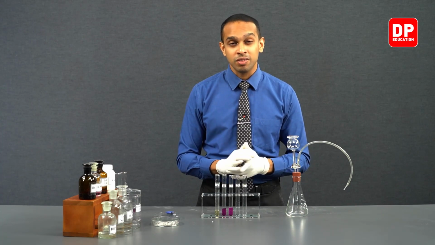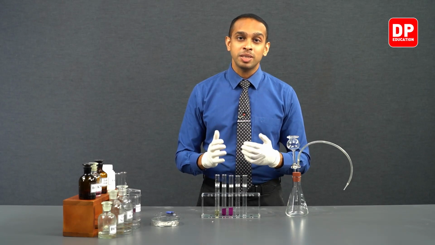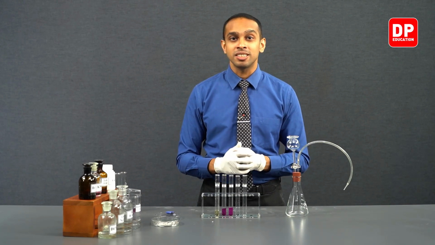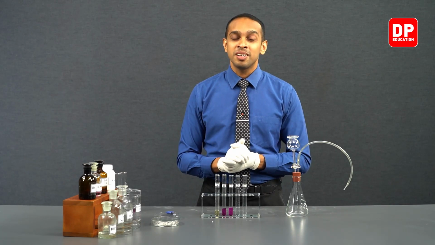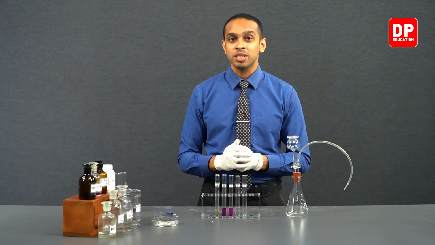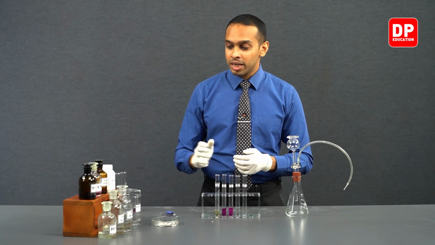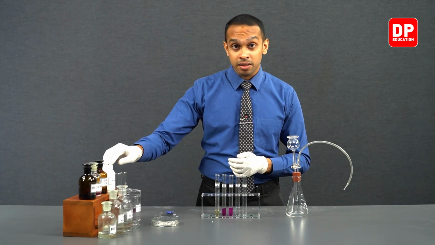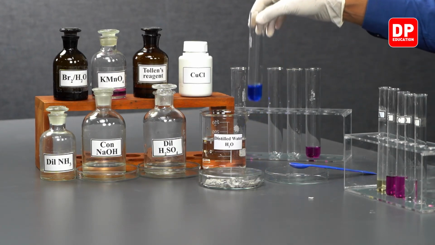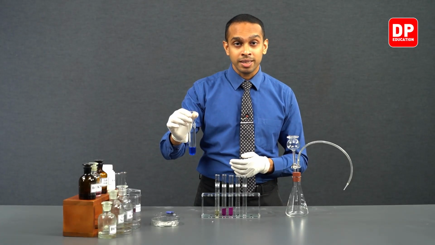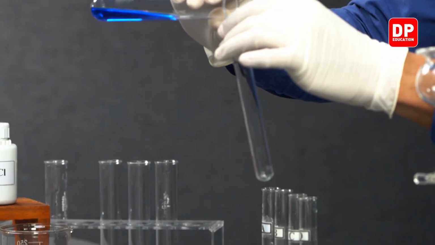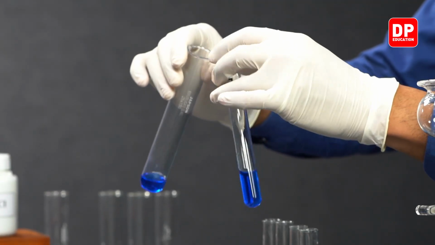So in the presence of silver 1 plus ions here, when you are reacting ethyne which contains terminal hydrogens, it will produce a white color precipitate. When it comes to ammoniacal cuprous chloride, we have an ammoniacal cuprous chloride solution here. Now in test tube E, we should have an ammoniacal cuprous chloride solution.